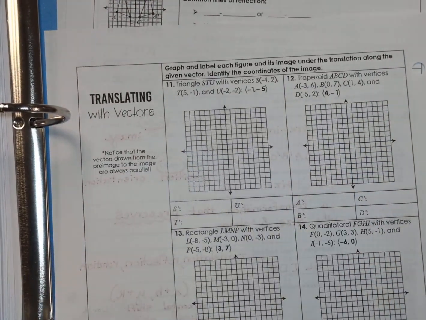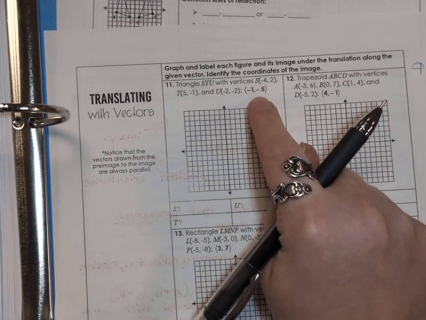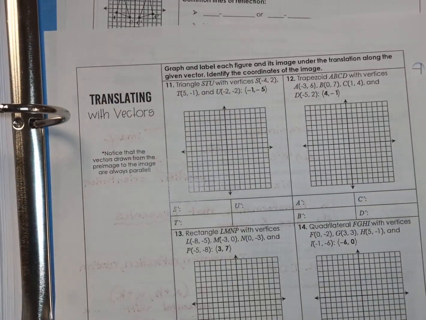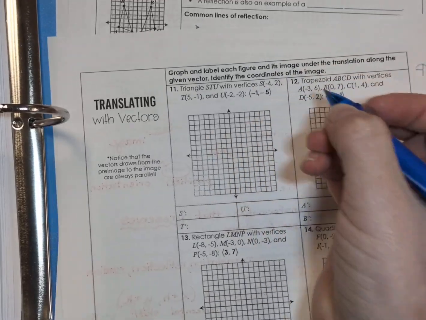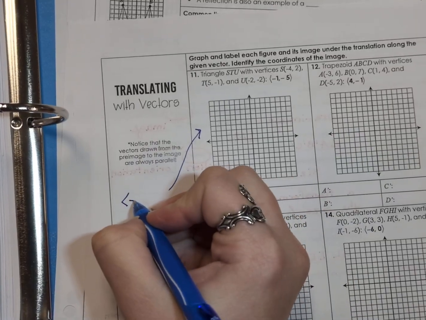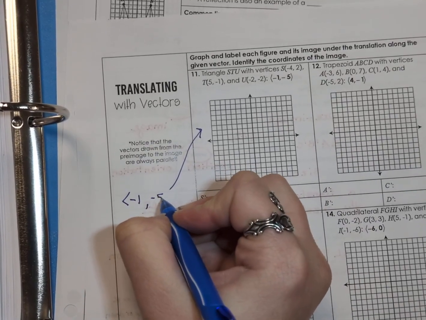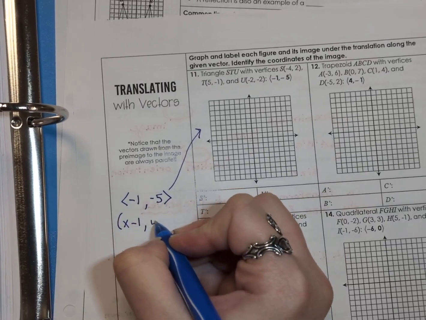Okay. Now, we're gonna do translating with vectors. Anderson, focus, please. Okay, now, these look different than what we were just doing, correct? But guess what? These still mean the exact same thing. So, for this question specifically, how it says the -1, -5, that just means x minus 1, y minus 5.